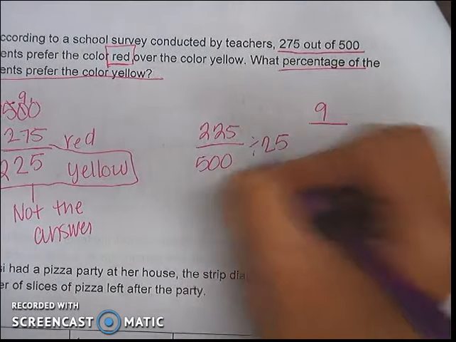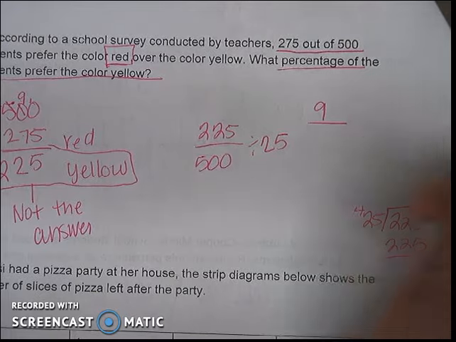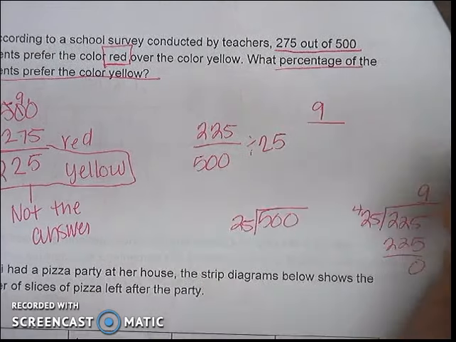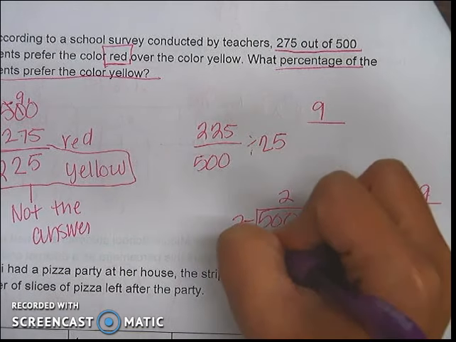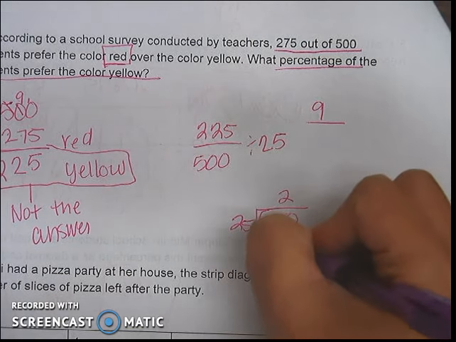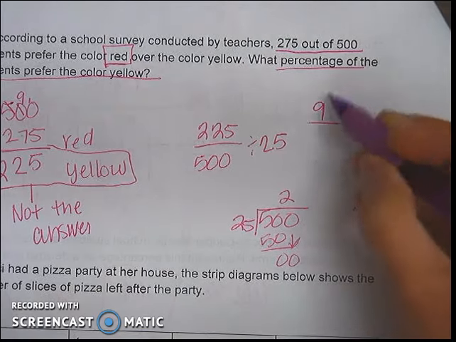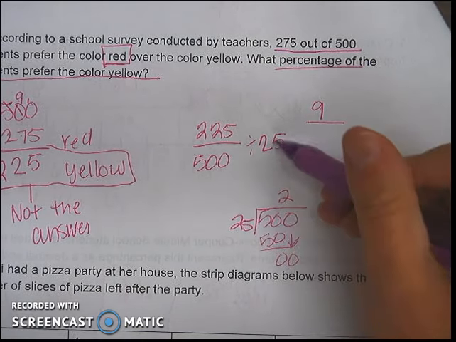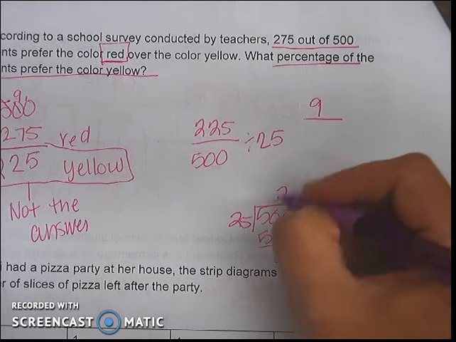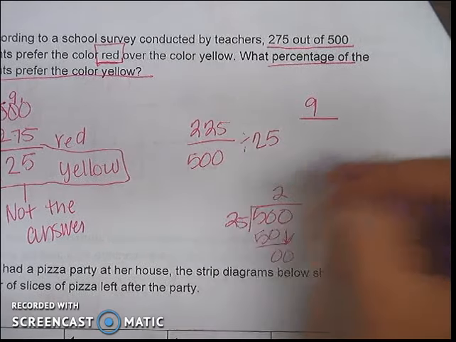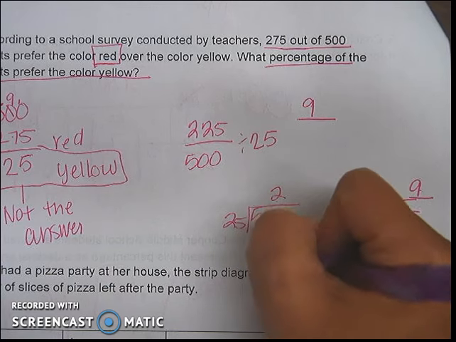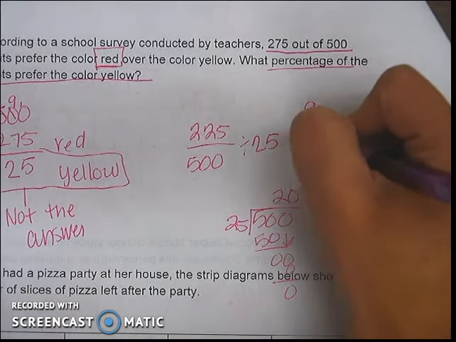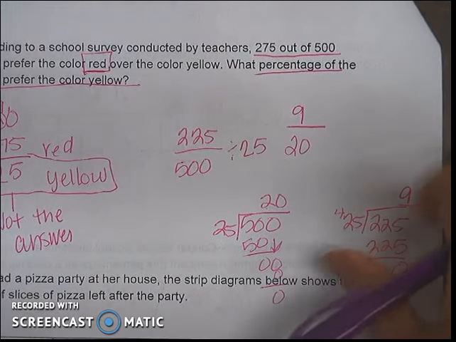Okay. Now, how many times will 25 go into 500? If you don't know, divide it out over here. There's no shame in dividing it out. That would be 20. Now, am I just going to put my answer as 2? No, because 2 times 25 would be 50. I'm trying to get to 500. You have to finish it out. You brought down a 0. So that's 9/20. Now, is that what the question is asking me?